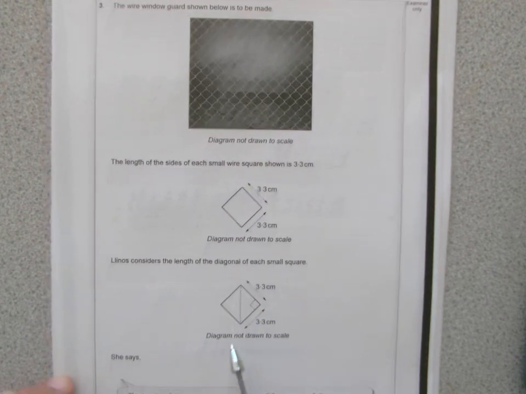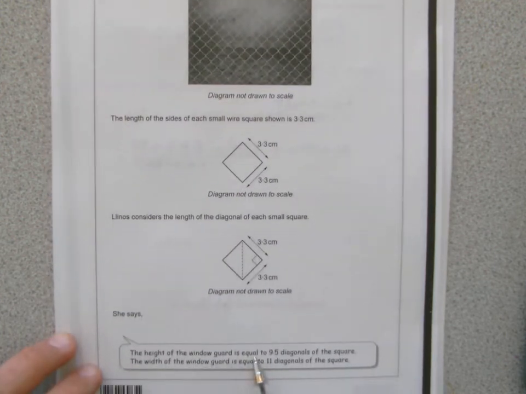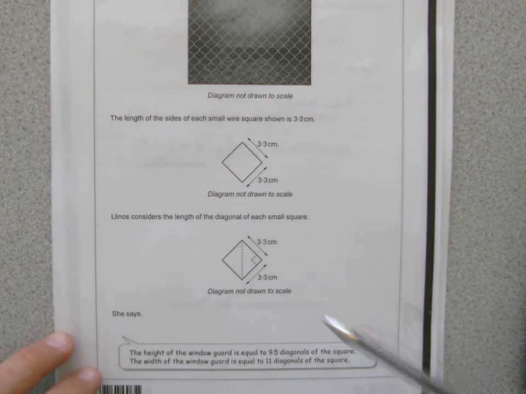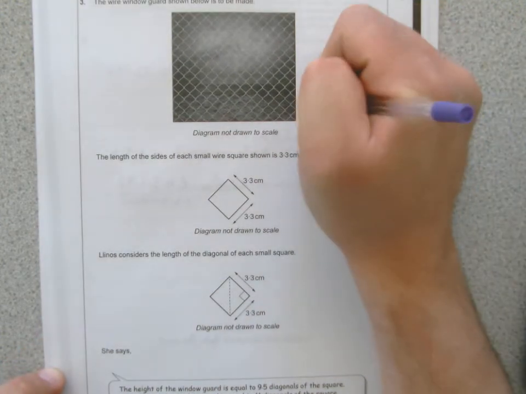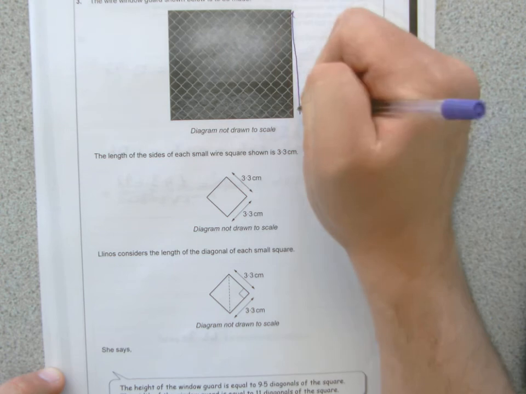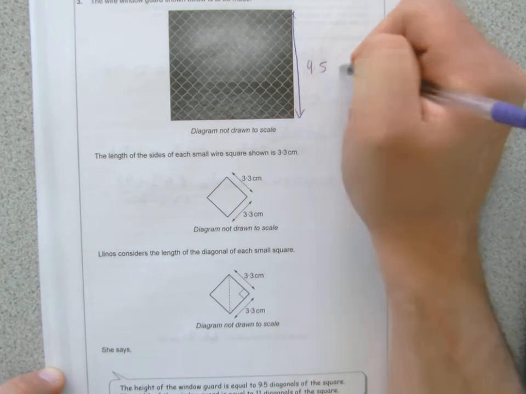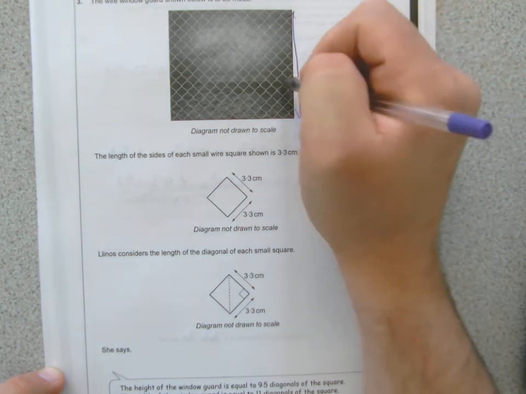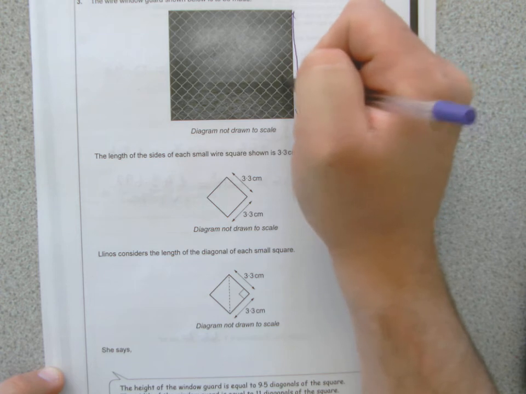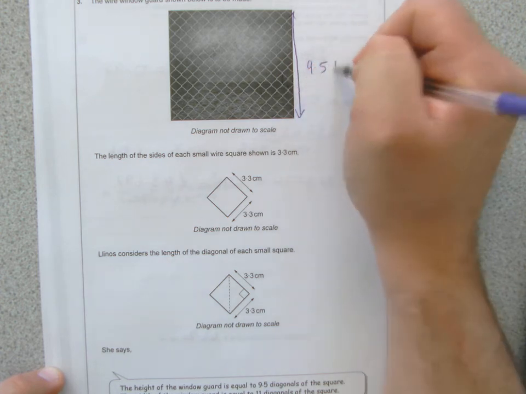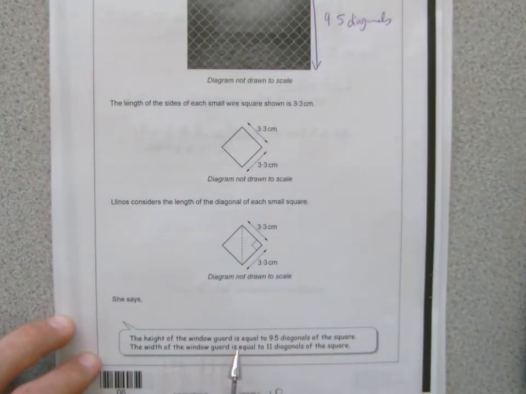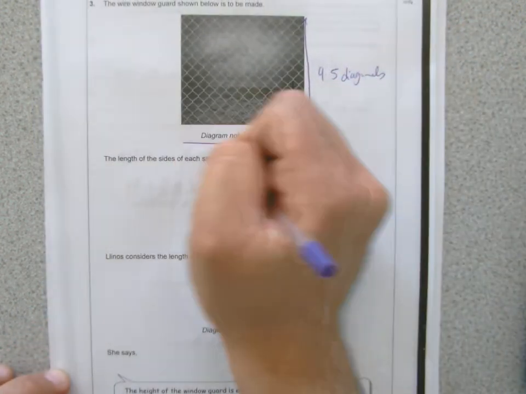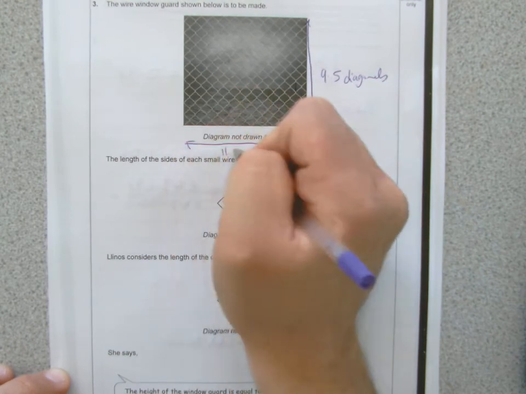Okay, so this diagonal here. He says the height of the window guard is equal to 9.5 diagonals of the square. So the height of this window guard is 9.5 of these diagonals. If you look closely, the diagonals of the square represent that height. So you've got 9.5 of them. And then the width of the window guard is equal to 11 diagonals. So the width here, you have 11 of them.